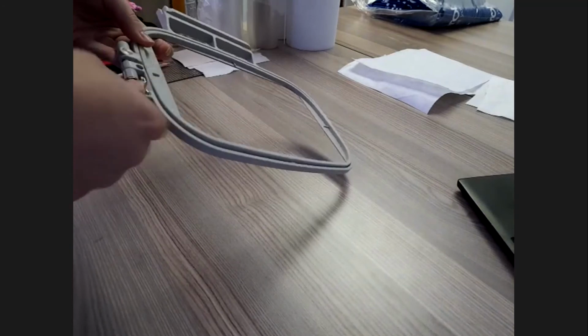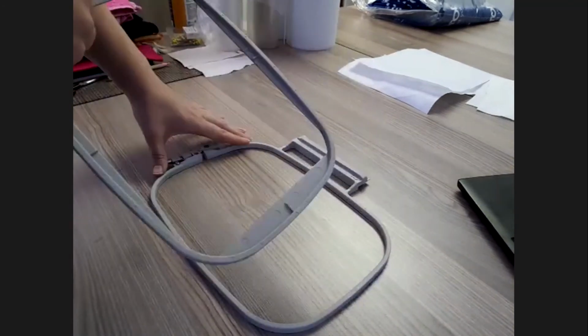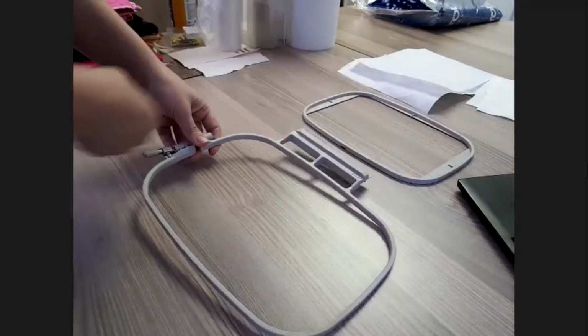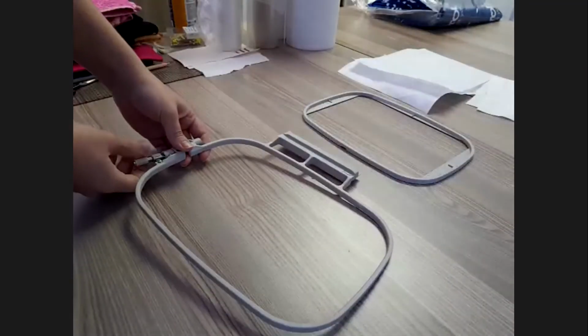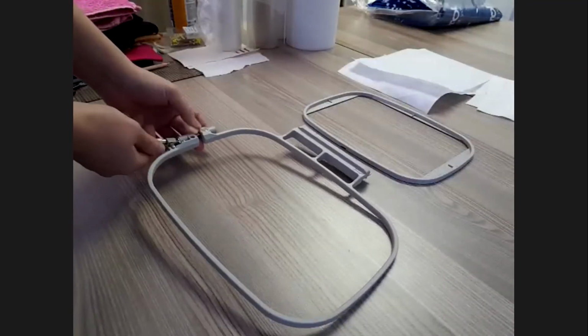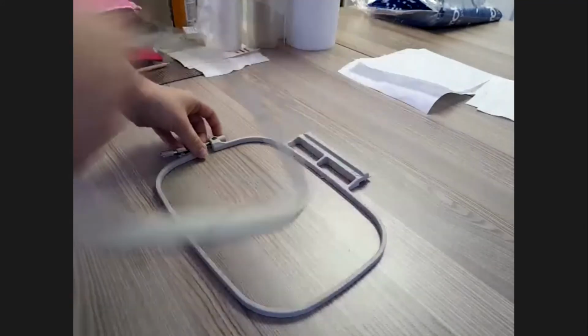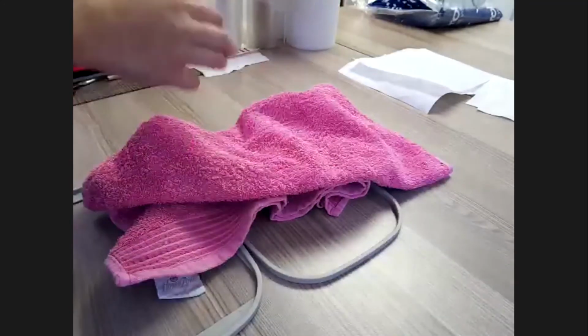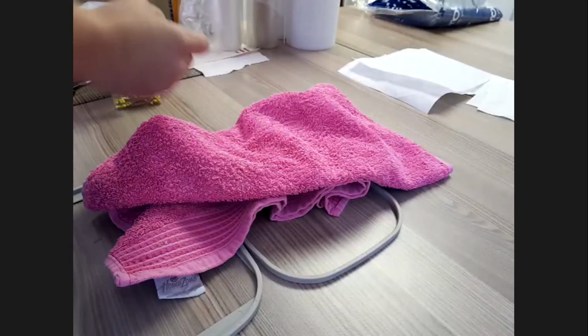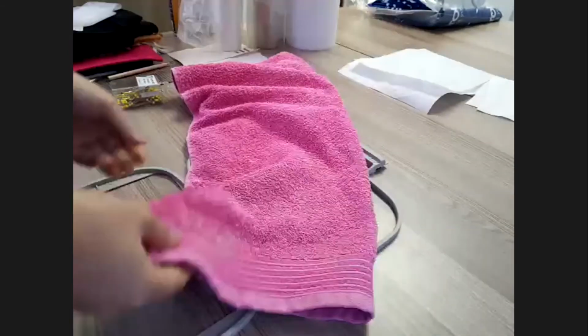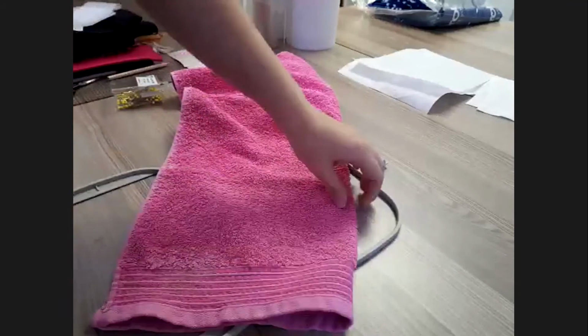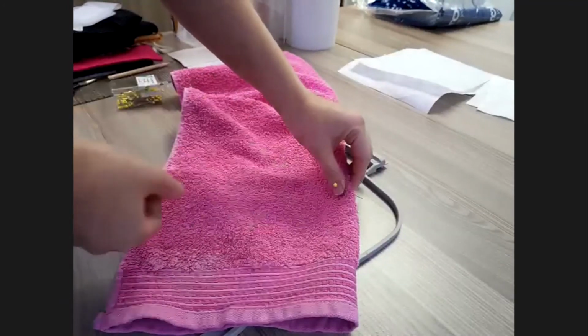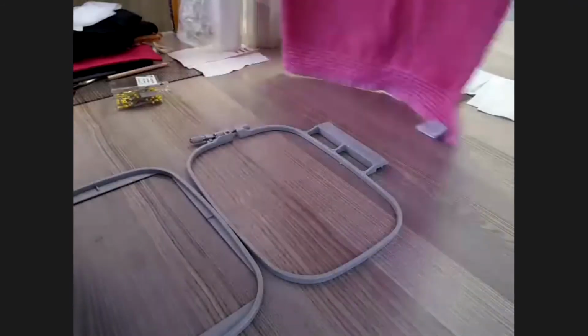So we're going to first start with the towel. So I'm just going to unscrew my frame. Loosen that quite a bit because I know my towel is quite thick. And depending on how people frame or hang their towels, it's important to get the middle of the towel. I'm going to embroider my design in the middle of the towel.